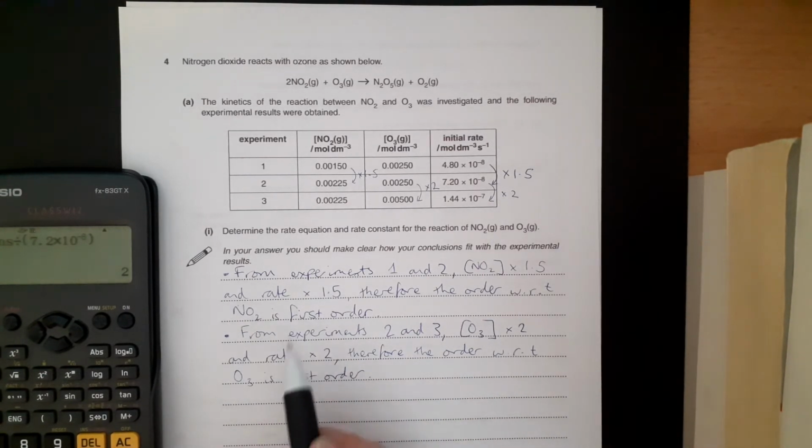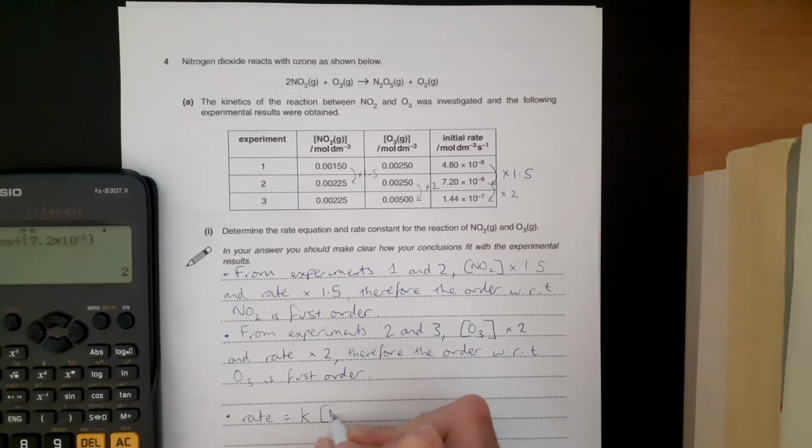Okay, now that we know the orders of reaction, we can write our rate equation. Rate equations are always in the same format. It's always the rate is equal to the rate constant multiplied by the concentrations of the reactants, and each reactant is raised to the power of the order of reaction. These are both first order, so the concentrations are both to the power of 1 in the equation.